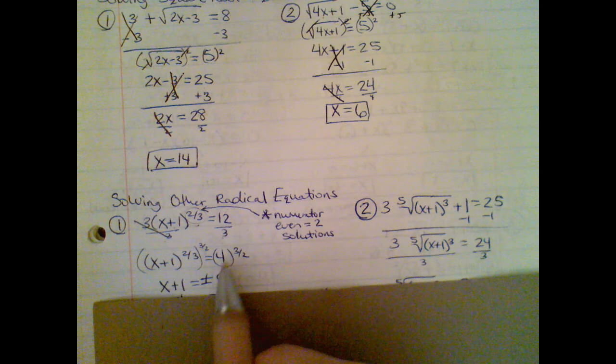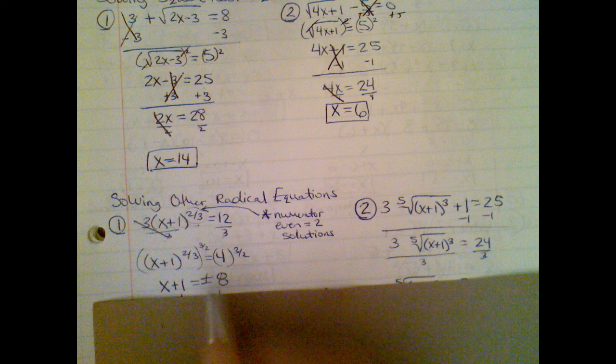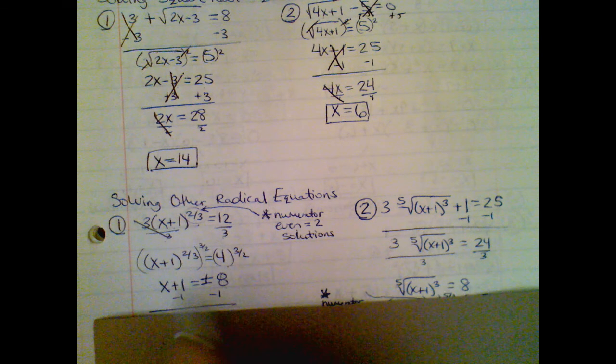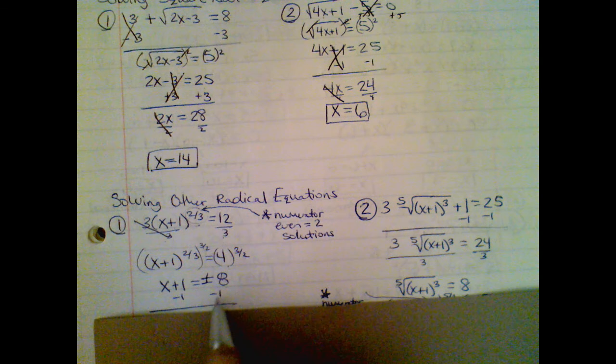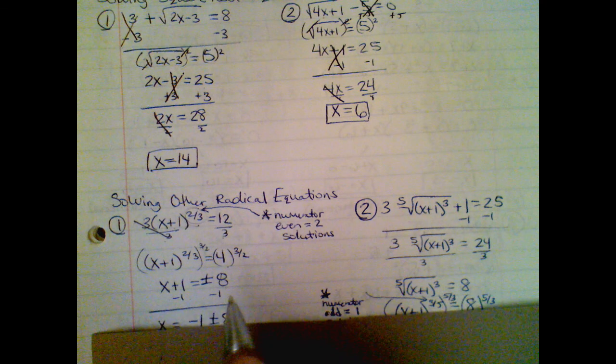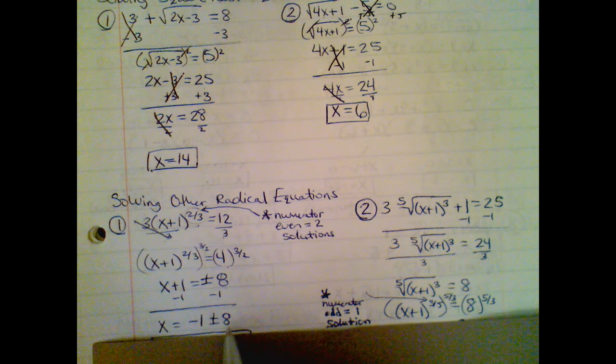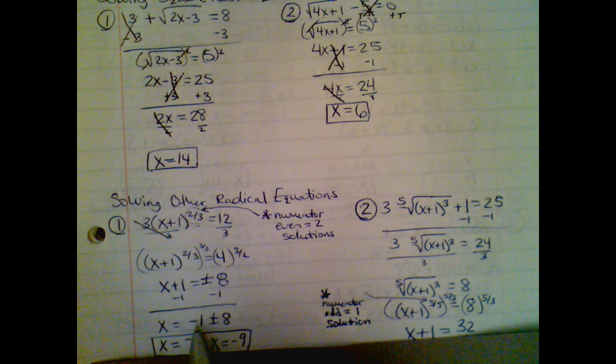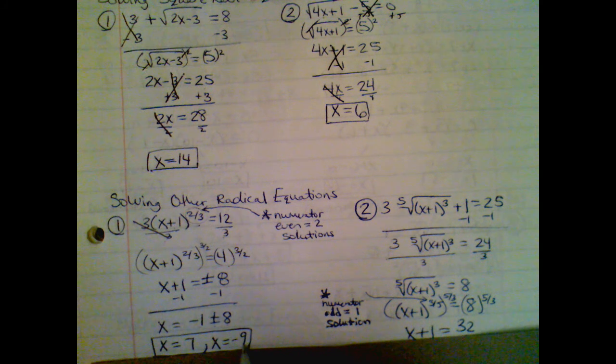And then since we know we're going to get 2 solutions, it's plus or minus 8. And then we go ahead and solve it. So minus 1, so we get negative 1 plus or minus 8. So how we get our 2 answers, if we add negative 1 plus 8, we get 7. If we subtract negative 1 minus 8, we get negative 9.